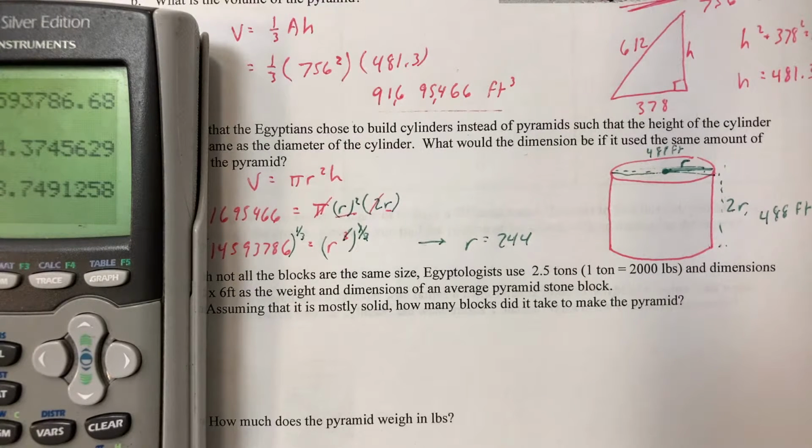What's that? How would we reference that? Let's see here. How tall is 488 feet? How tall is the Sears Tower? Let's see. Let's look that up.